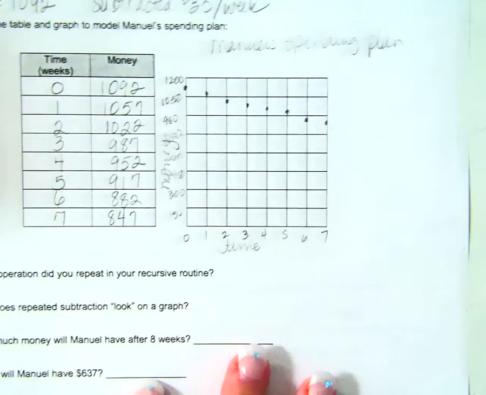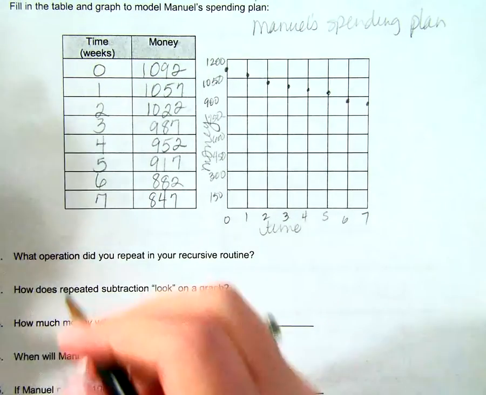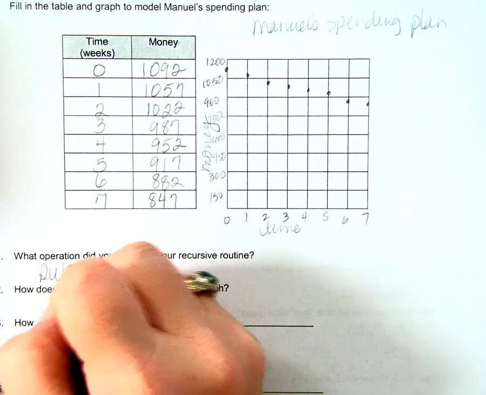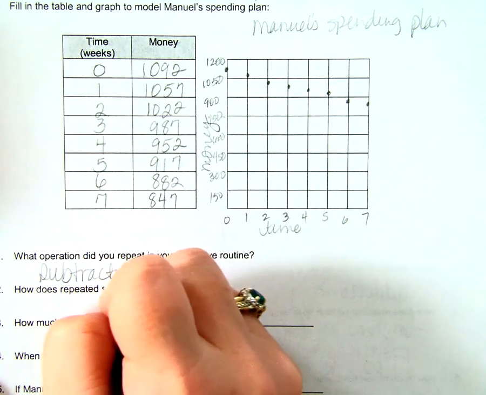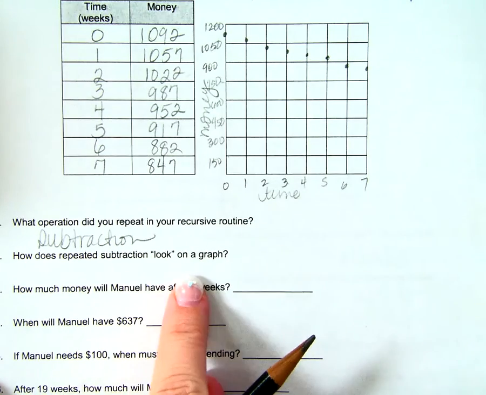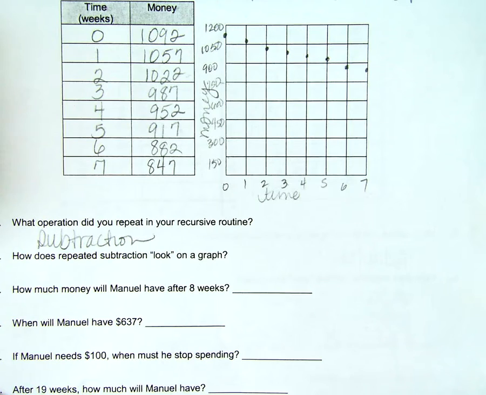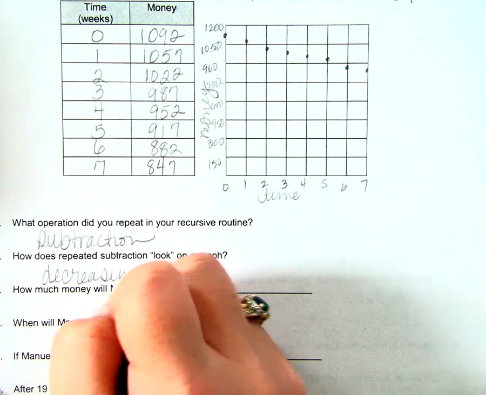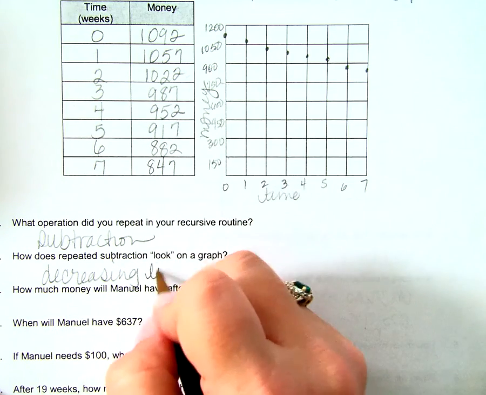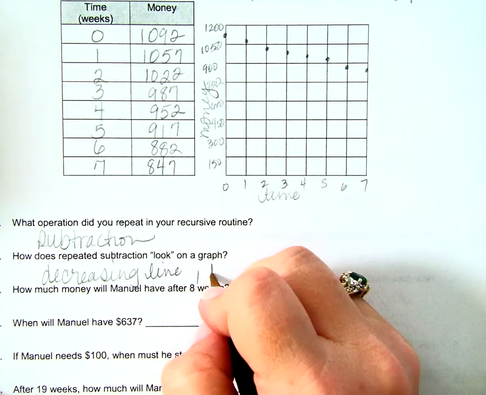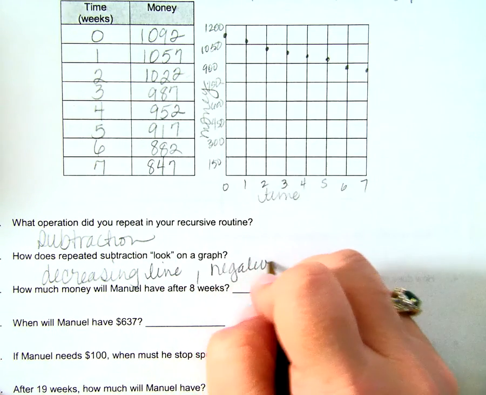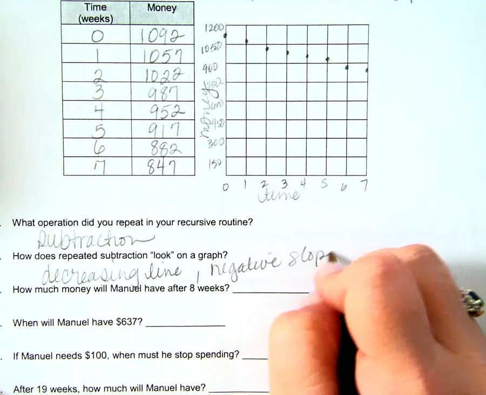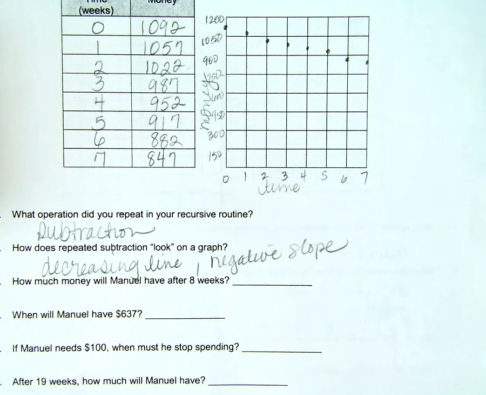What operation did you repeat? Subtraction? How does this represent subtraction? How does this repeated subtraction look on the graph? It looks like it's decreasing, like a decreasing line, or negative slope, right? Okay. How much money will Manuel have after 8 weeks?